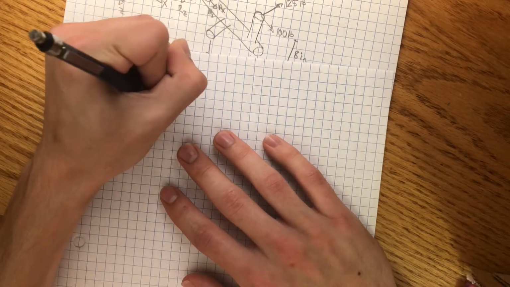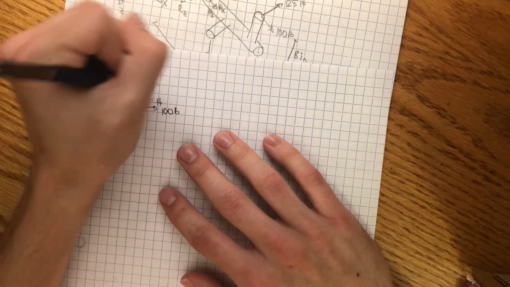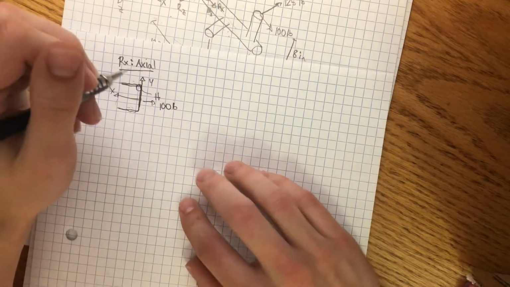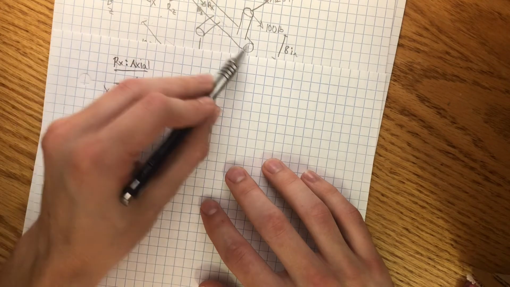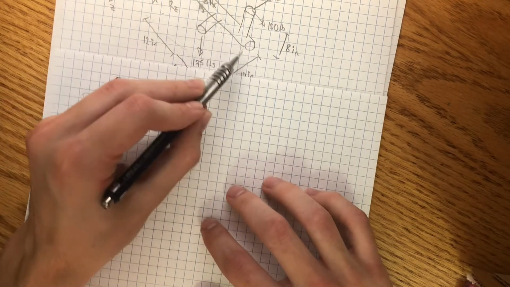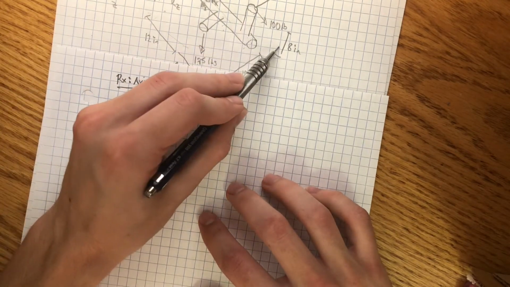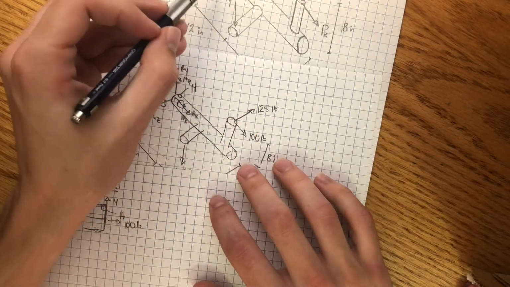So we have this 100-pound force here sticking out, and we know that it's going to apply to this and create some form of tension, right? Because the applied force is pulling this bar away from the wall.